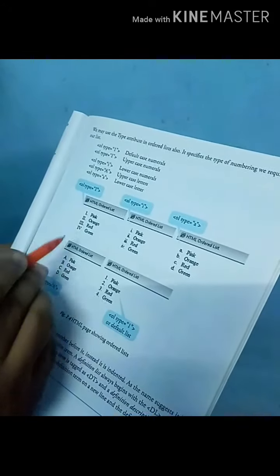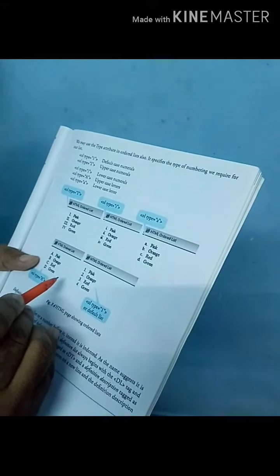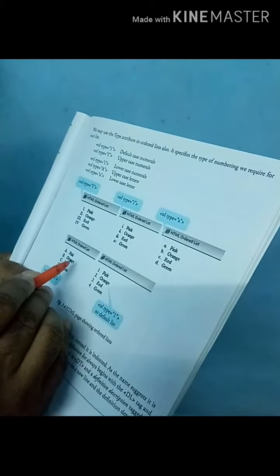3, 4. But if the pattern changes, if capital I is used, numbering is in capital Roman format. Then if small i is used, numbering is in small Roman format. If capital alphabet is used, numbering is in capital alphabet. Small alphabet gives small alphabet numbering. You can use this type of pattern with the ordered list.